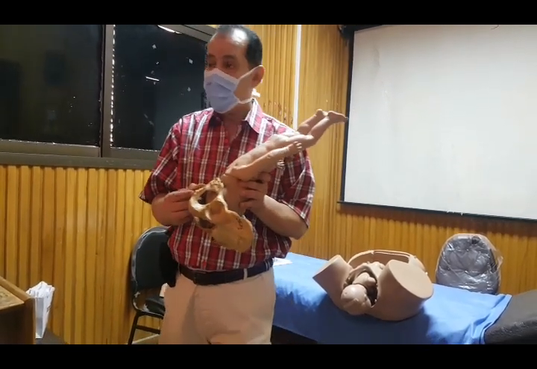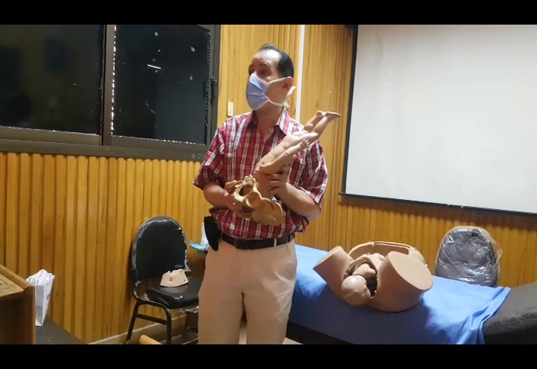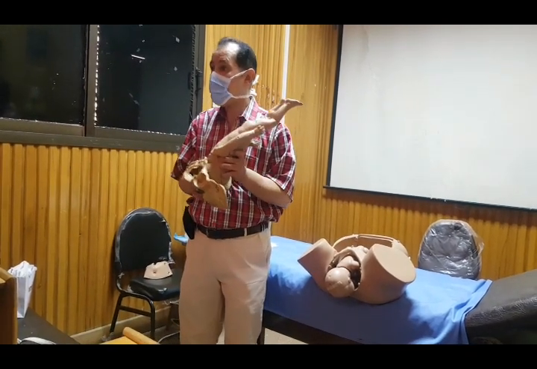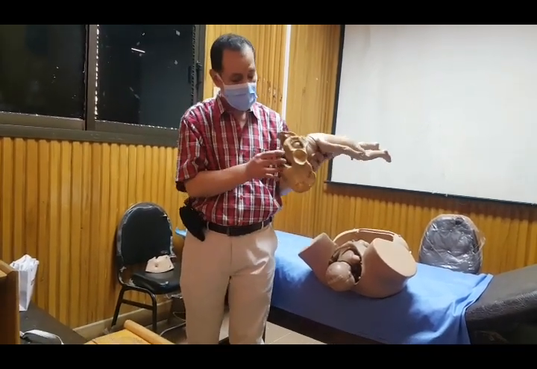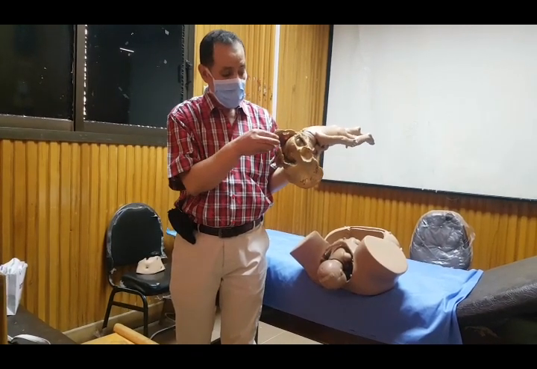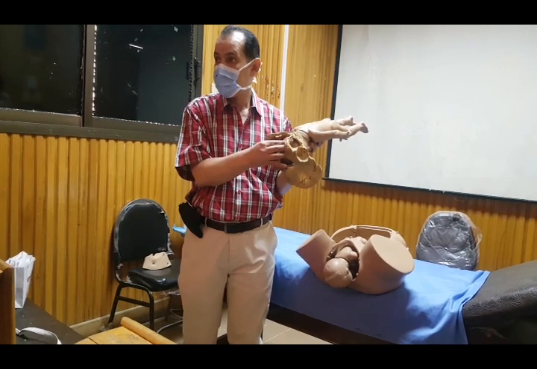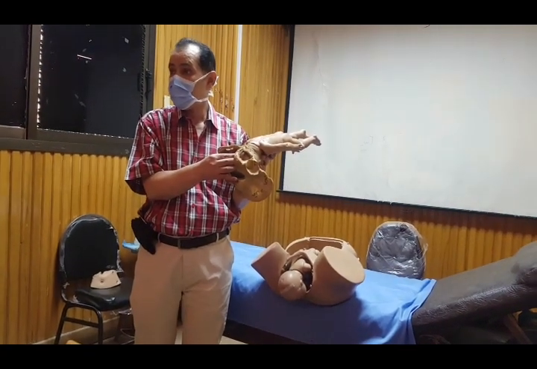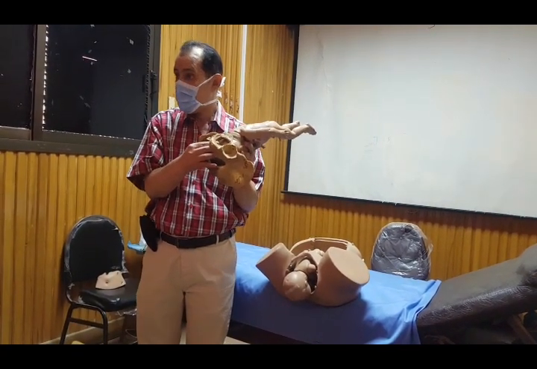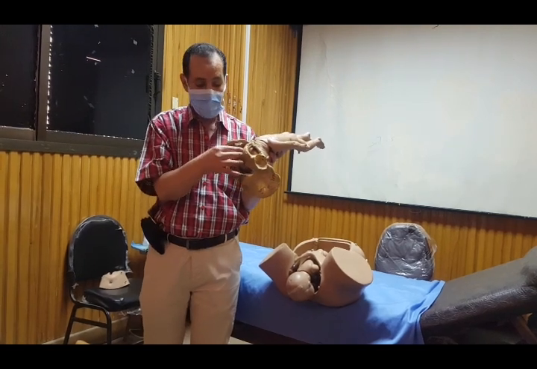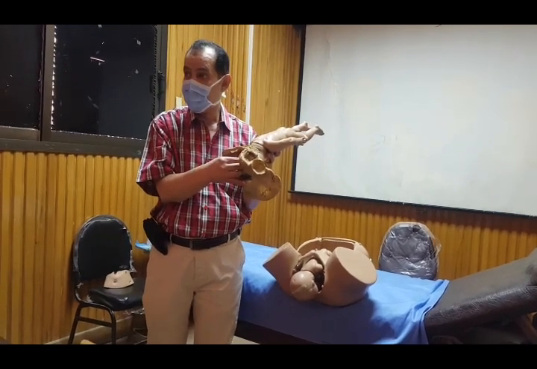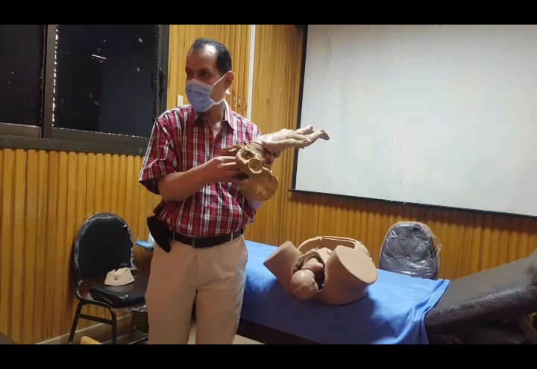Okay? Lastly, risk factors related to the labor itself. What is the risk factor related to labor? Mid-pelvic forceps or vacuum extraction. This is the risk factor related to the labor itself: mid-pelvic forceps delivery or vacuum extraction.